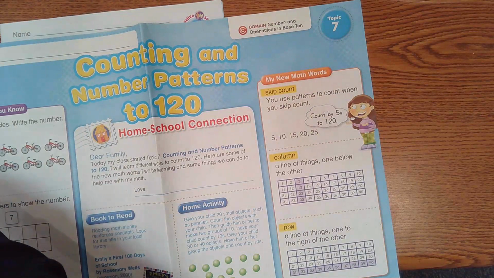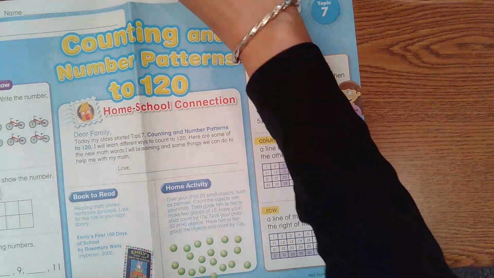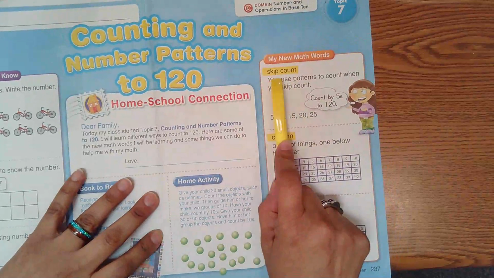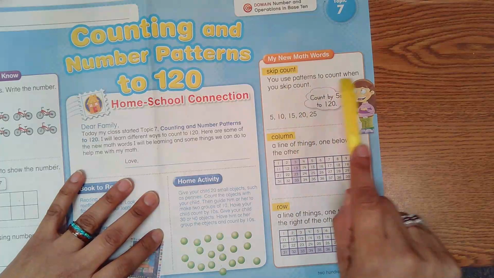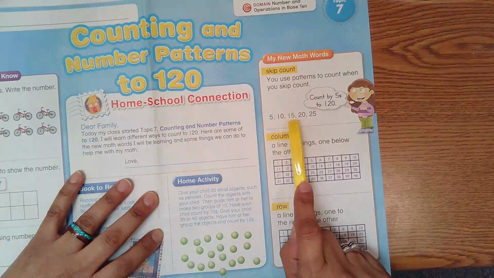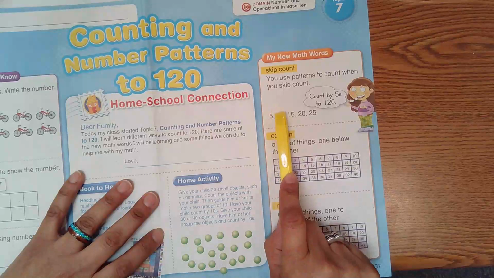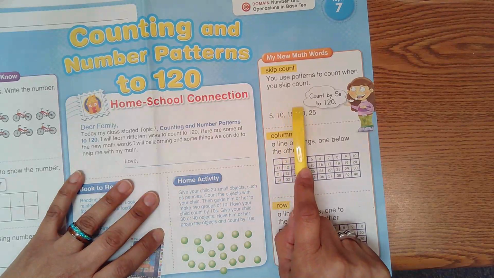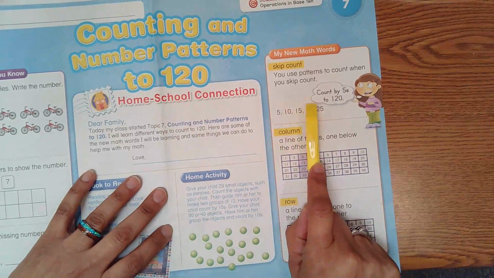All right, in this topic, we will be learning new words. We will be learning skip counting and keeping a pattern to skip counting, such as 5, 10, 15. The same number I added when I have the first one, it's going to be the same when I add the second one. That's called skipping by 5 because it's the same 5. That's keeping a pattern.